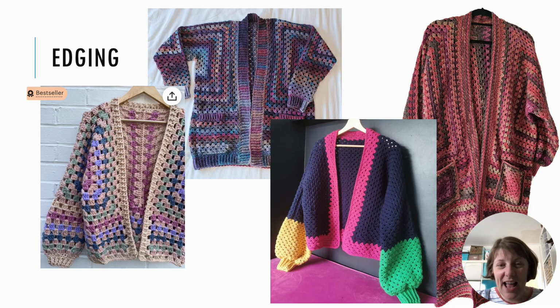So over on the far left, we have got this one nicked from Etsy, which is done in a chunky, and this has got what I'm calling a chunky rib. So this is a front and back post alternation. It's nice and easy. It works up pretty quick. And if you're doing something in the chunky, it can look really, really nice and chunky. And it does look really nice as a cuff as well. So you can have it matching on your bottom border, your edging and your cuff.